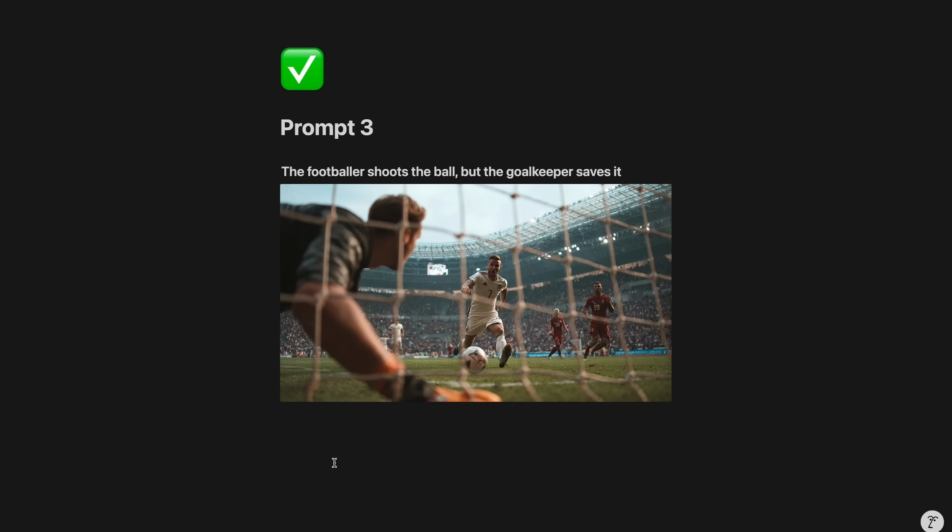In the next challenge, we are slowly going into the direction of physics. So here we have a footballer. We want him to shoot the ball. And we have a goalkeeper in the picture. It should be clear for the models because we have also a net here. And then after the shooting action, we want the goalkeeper to save the ball.